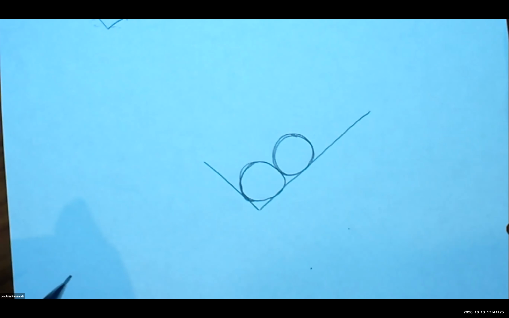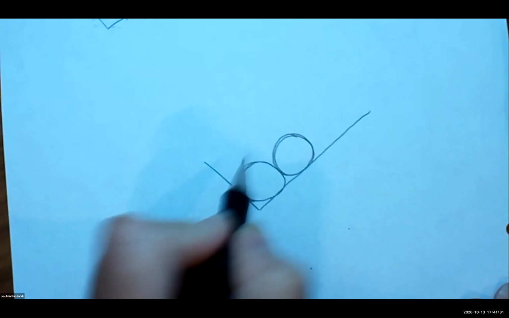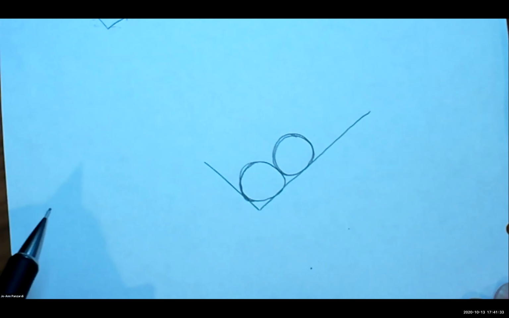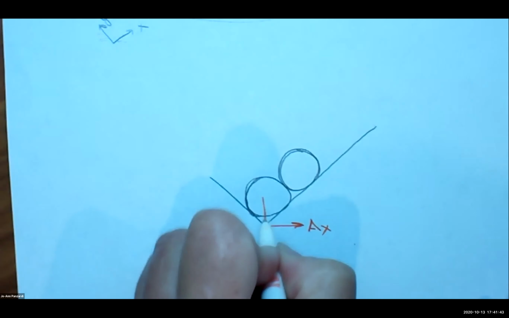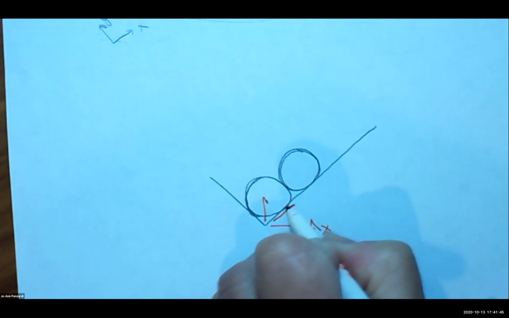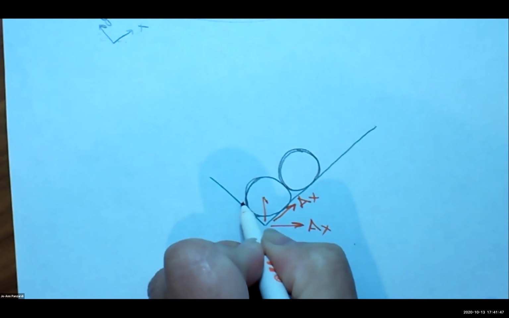So Liam, when I'm drawing a free body diagram of the two cylinders and the bracket together, what forces do I draw on it now? The AX, AY, and NB. AX, AY, oh, and we decided we wanted to do AX like this, right?